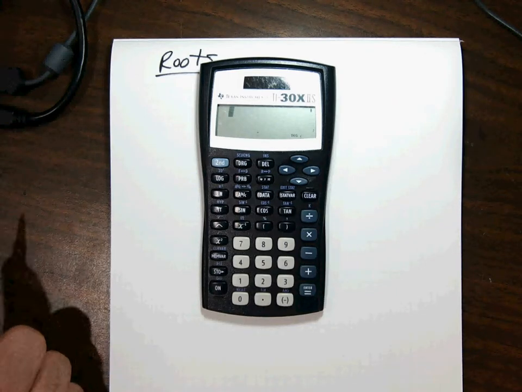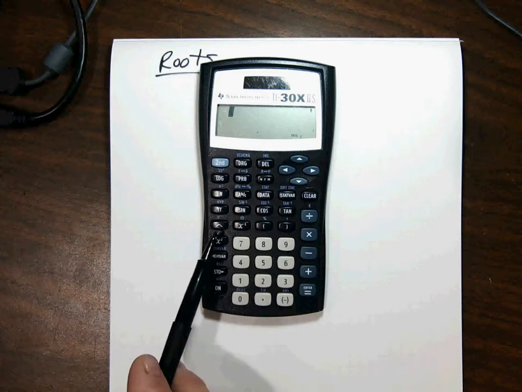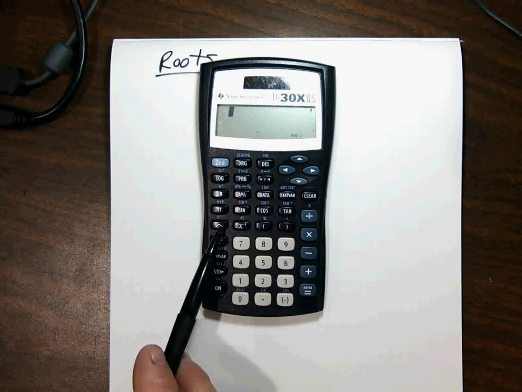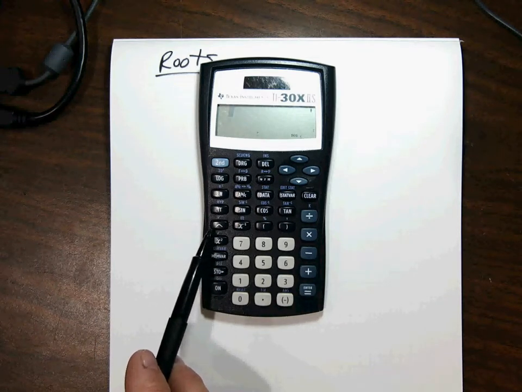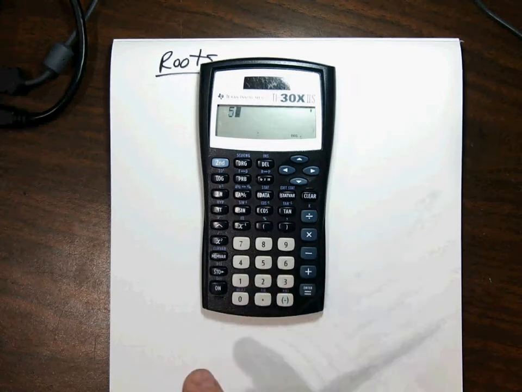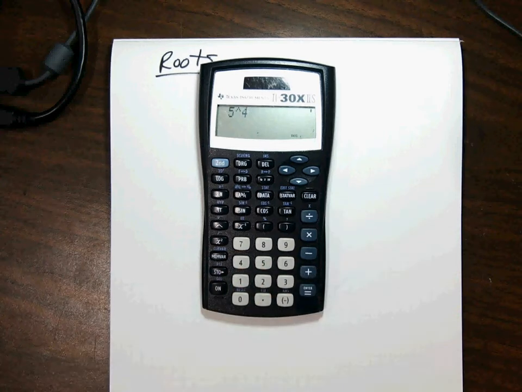But on most calculators, most newer calculators, see this little button here? It's like an upside down V. That's your exponent button. So if I wanted to take 5 and raise it to the power of 4, 5 exponent 4 equals 625.